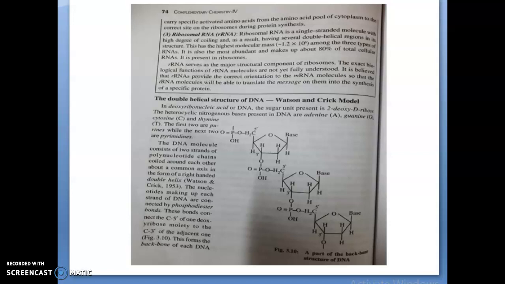So this double helical structure is formed. It contains two strands of polynucleotide. The sugar units in each strand are linked through phosphodiester bonds, likewise in the other strand.